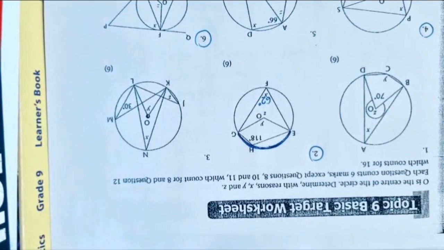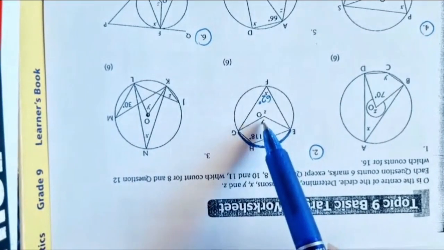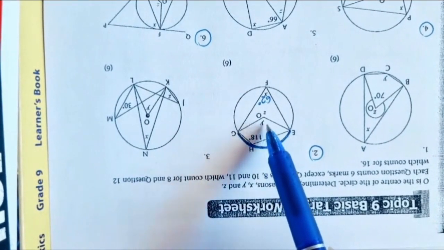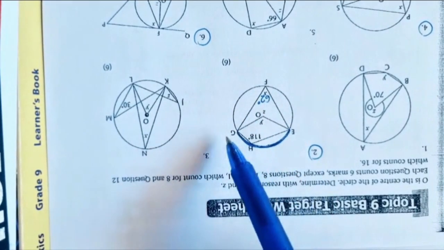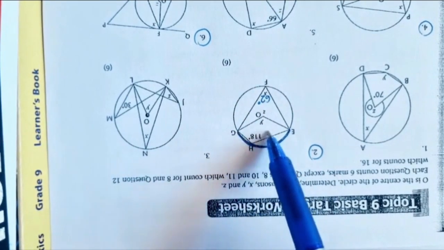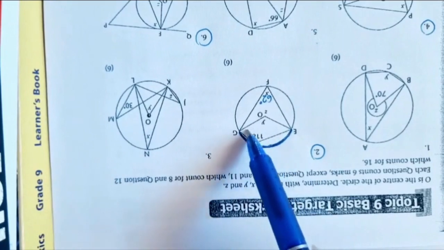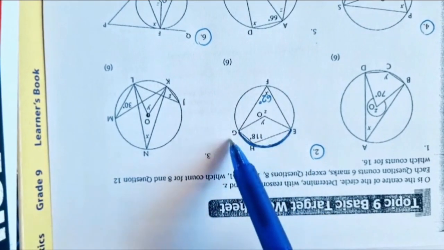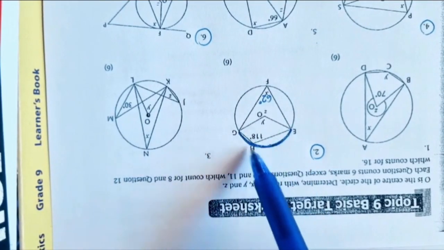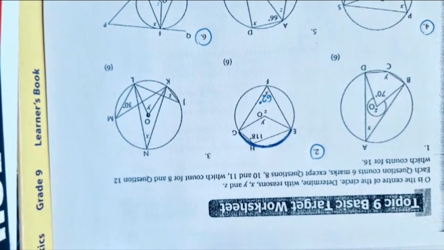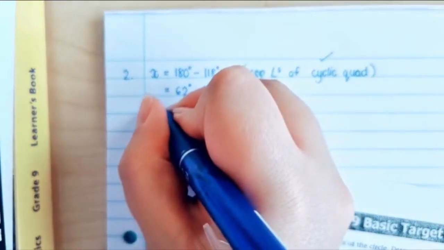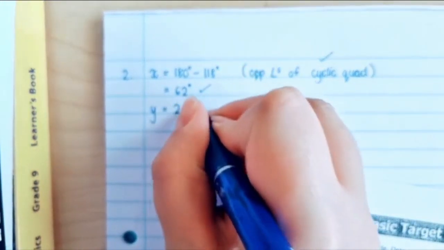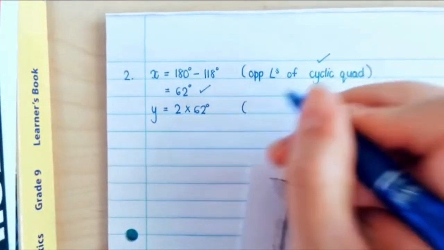Now again, that's something that you need to know, that the angle at the center will always be equal to double, 2 times, the angle at the circumference if they are subtended by the same arc or the same chord. So if, for example, there was a line drawn in there, they would be subtended by the chord. In this case, there's no line there, so we just say that it's subtended by the arc. So y is going to be double 62. Again, you don't have to write the working. I am just going to do that, but you can just write the answer. Yes, it will be recorded.